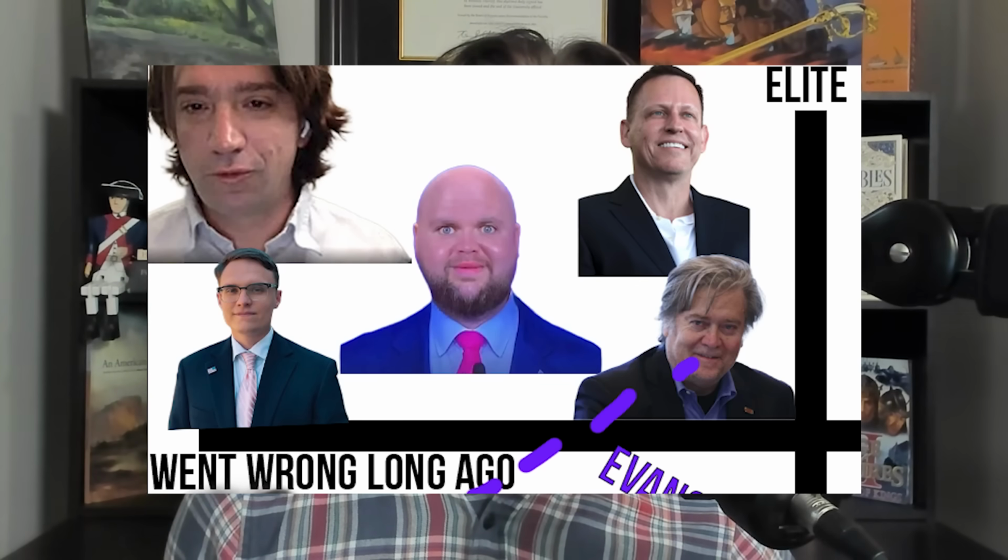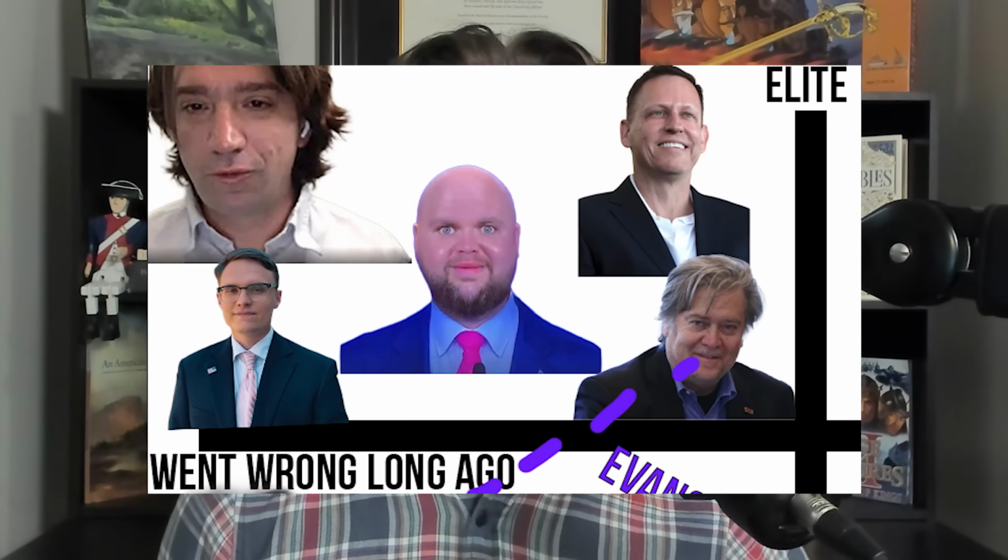Moving on to the next quadrant, we have people and groups within the Republican Party that are influential with elites and believe that things went bad a long time ago. First up, we have Steve Bannon. Steve Bannon is probably most well known for his role with Breitbart News and for his role within the first Trump administration and campaign. He's been called a lot of things, and he probably enjoys being called a lot of things. He clearly enjoys attention.